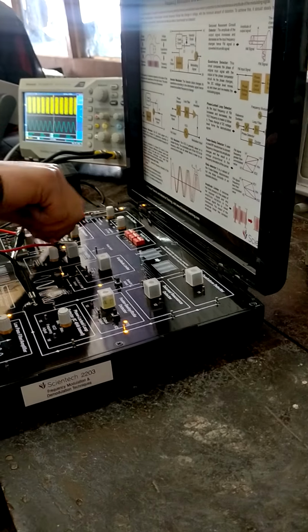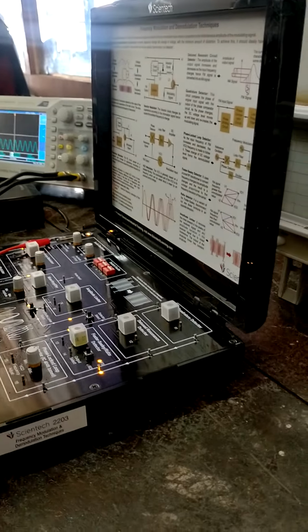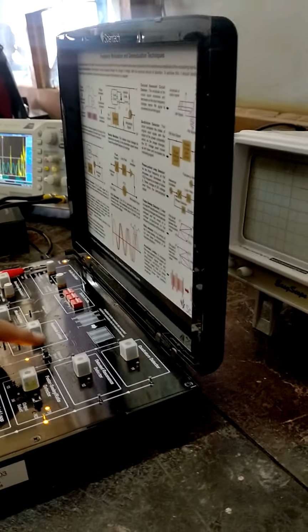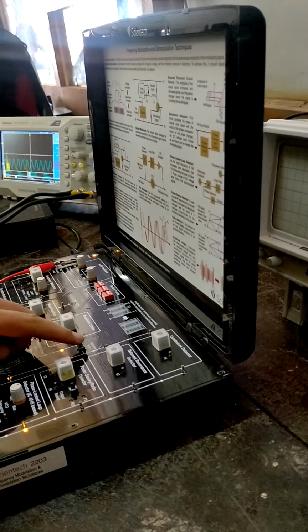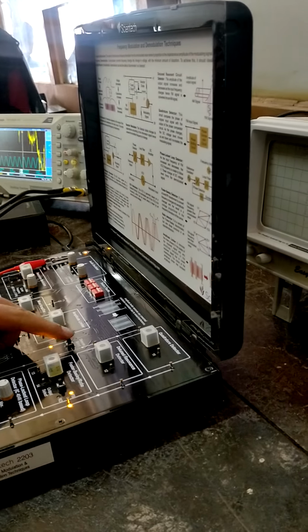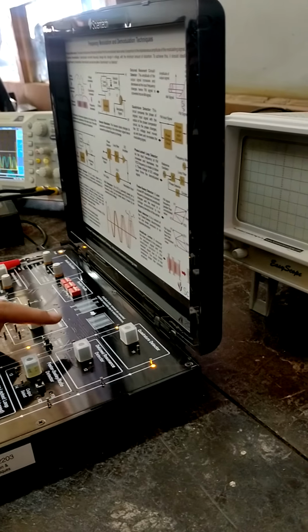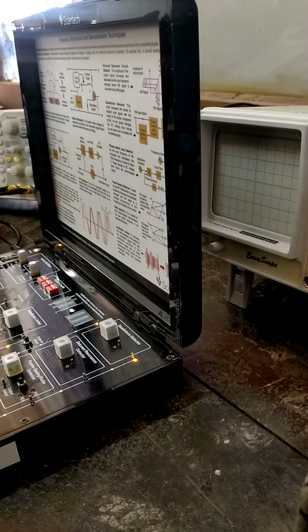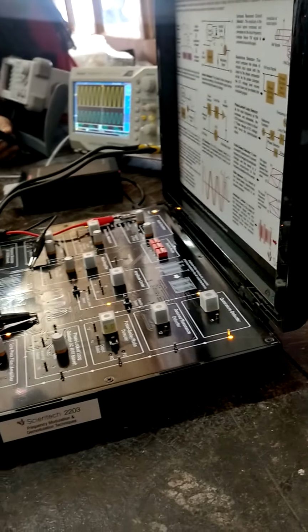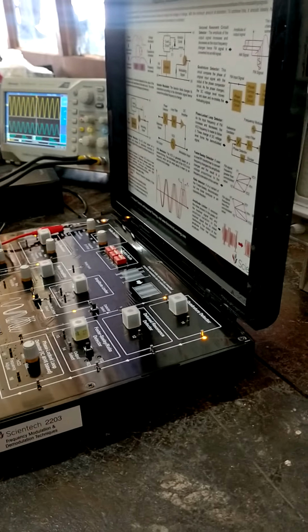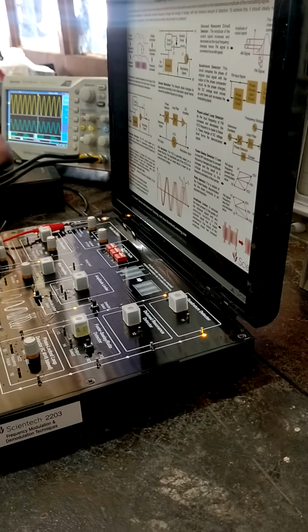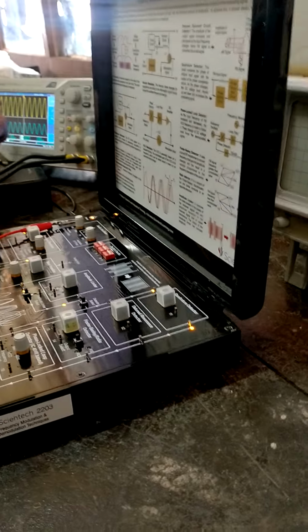So what you will do finally, there is a toggle button for selecting any of the detector circuits. For example, I will first select the quadrature detector, and I will observe the received signal. This is my modulating signal, the message signal that I have given, and this is the received signal that I have obtained.